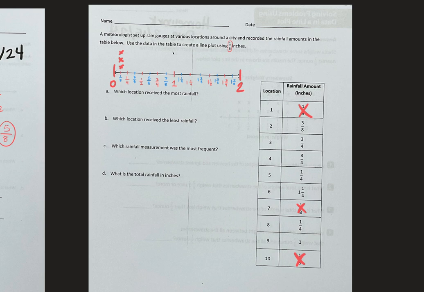And then C says which rainfall measurement was the most frequent. That's when you look up at your line plot and see, okay, which one happened the most out of all the locations? Which one of these repeated the most, for the inches and the measurement of the rain, right?